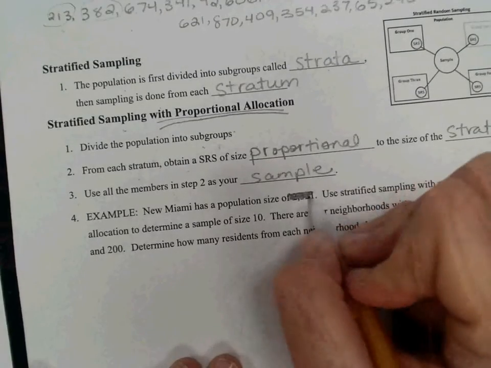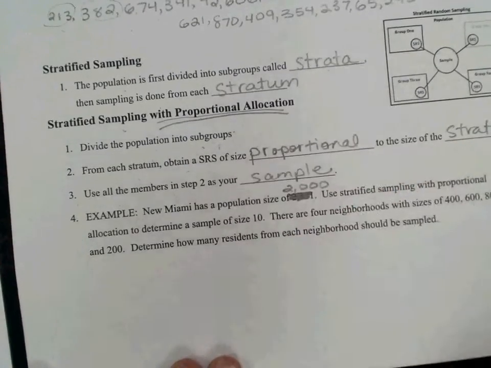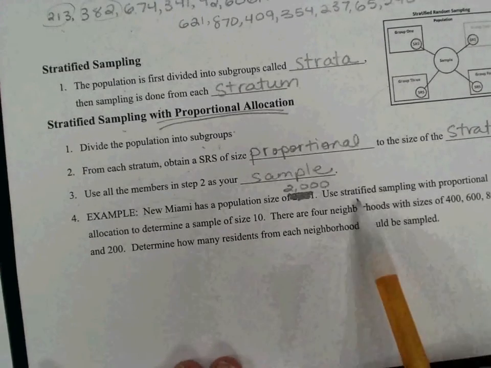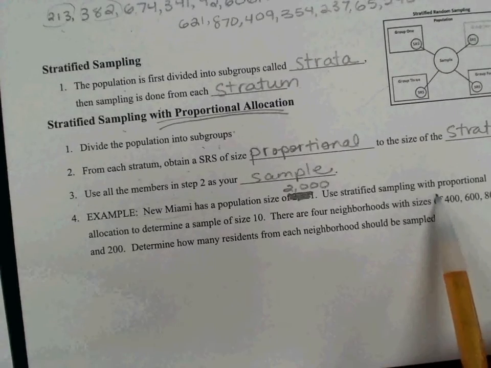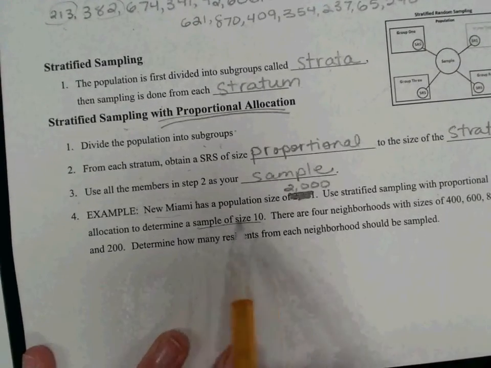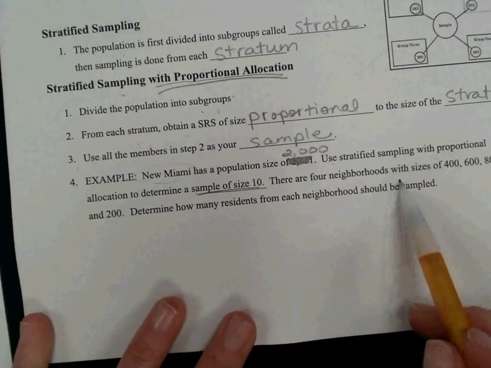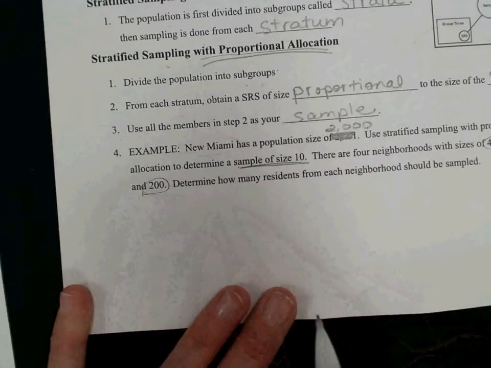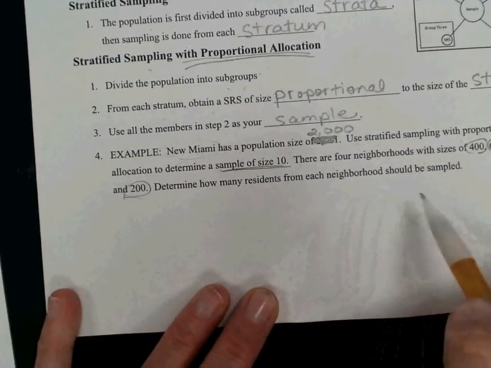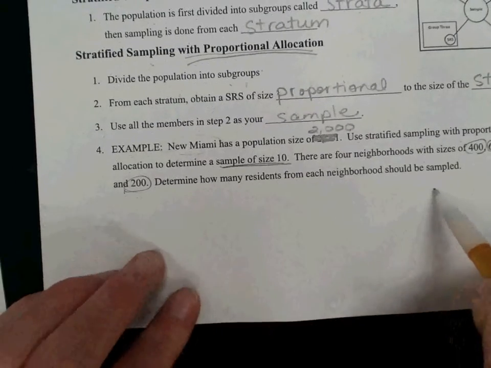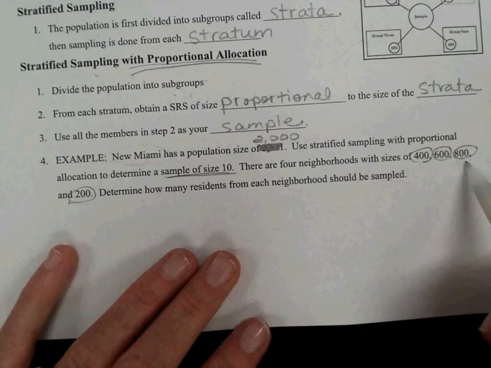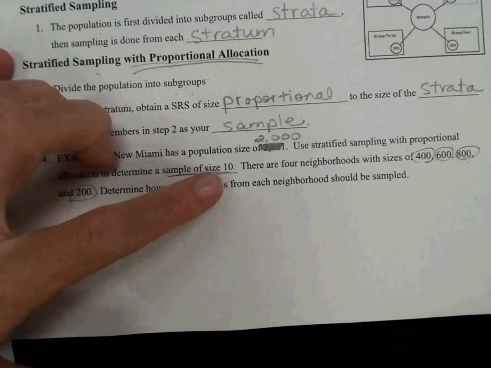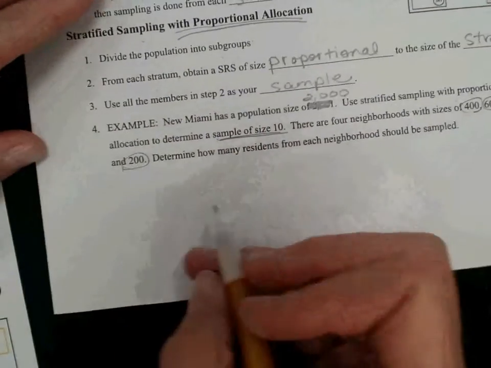So for example, let's just say there are 2,000 people in New Miami Township, and use stratified sampling with proportional allocation to determine a sample of size 10. So let's say that there are 4 neighborhoods, sizes listed. Determine how many residents from each neighborhood should be sampled. So you would think a neighborhood with twice as many people should be able to contribute twice as many votes of this sample of size 10.